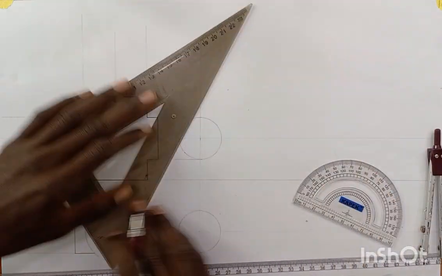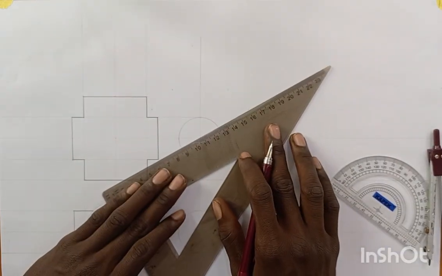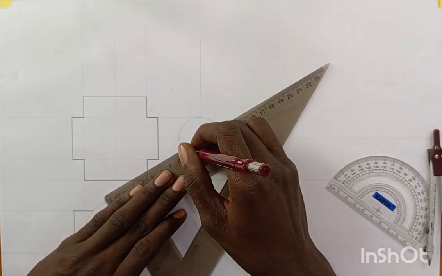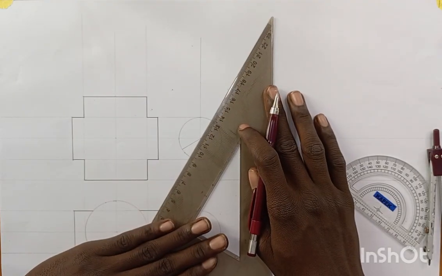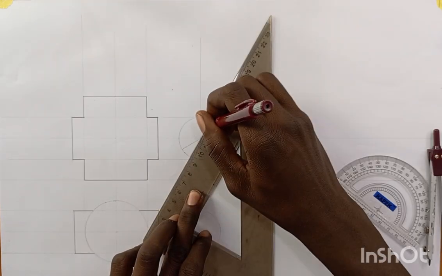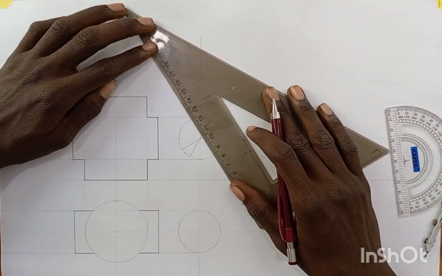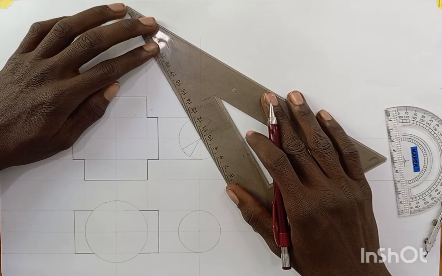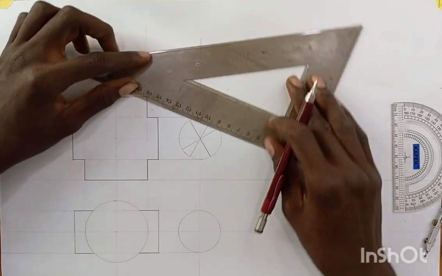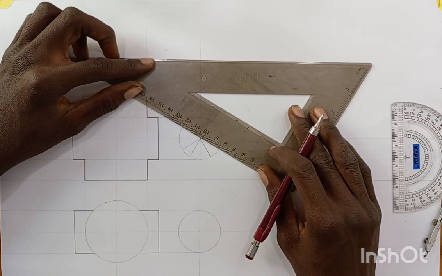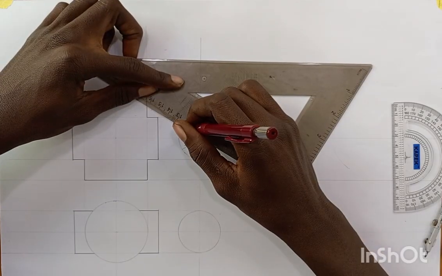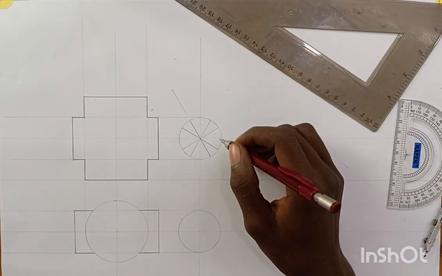Then now, the next thing to do is to connect those points. You can use any method suitable for you to divide your cycle into 12 equal parts. So now, there it is. So there it is. So now, as you can see, I've divided my cycle into 12 equal parts.